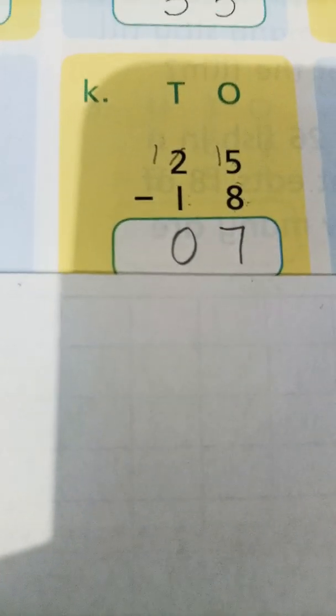Next is the last part of this page. Here we have the numbers 75 and 47. Tell me students, how can we solve this? Here we have the number 7 that we can't subtract from the 5. So what will we do? We will take 1 carry from this, leaving the number 6. And here we get the number 15.